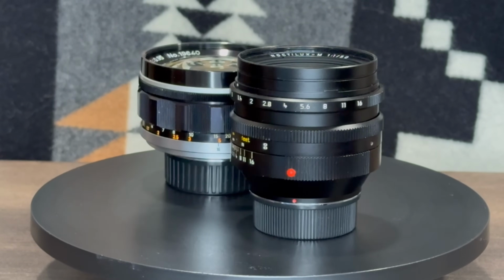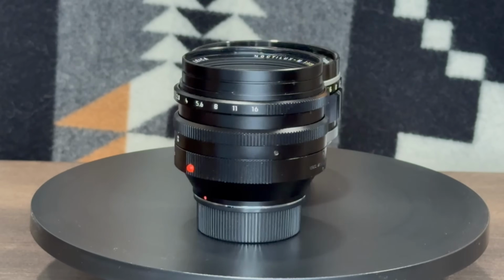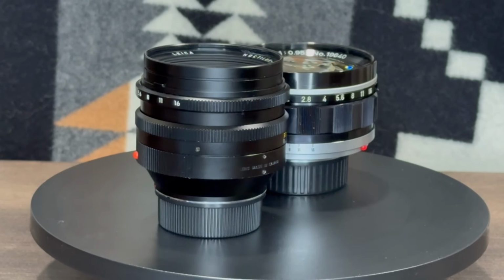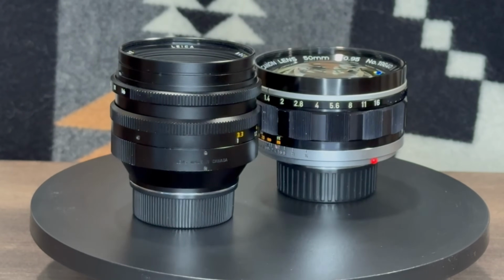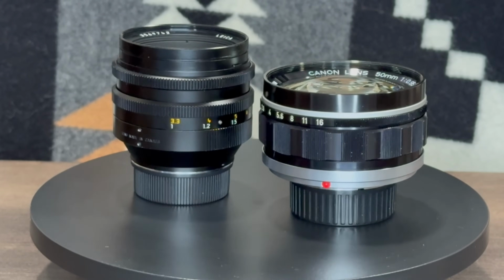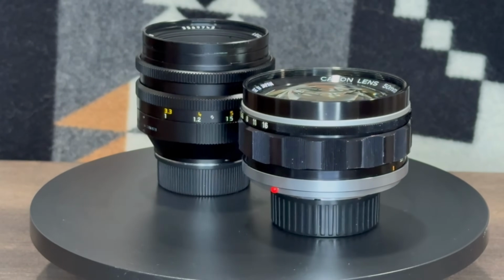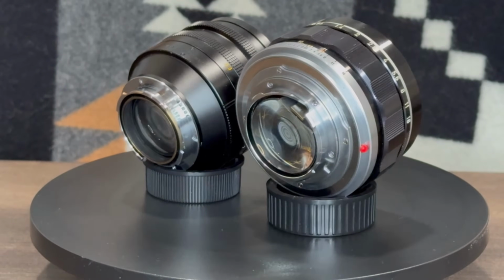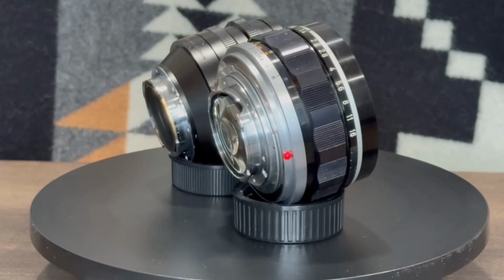The Canon is actually a bit more center weighted on your body versus the Leica, which is a bit more front heavy due to it being longer. So in my opinion, the Canon has a better balance on an M body versus the Leica Noctilux. Here we could see a different angle just to show you how much shorter the Canon is.